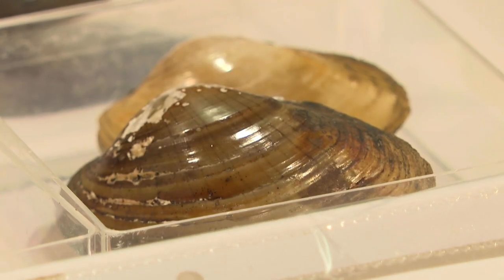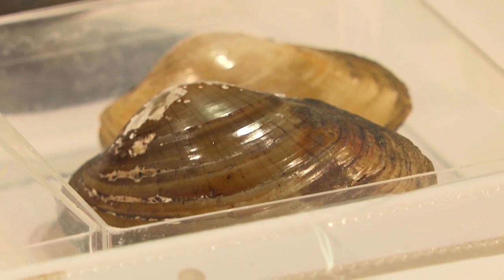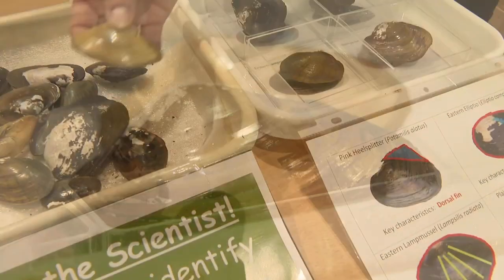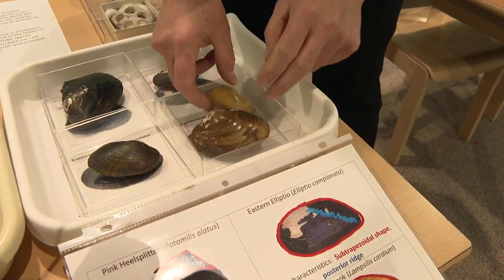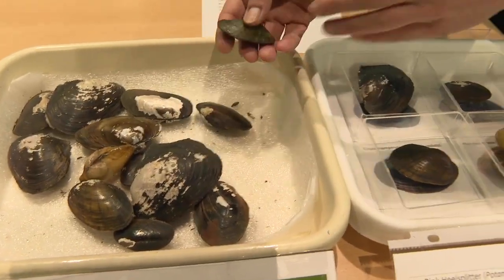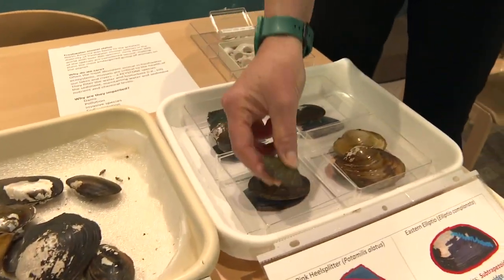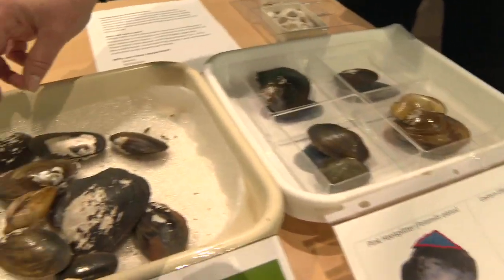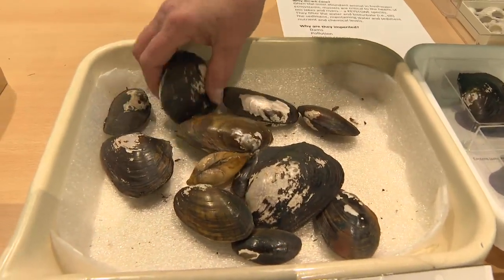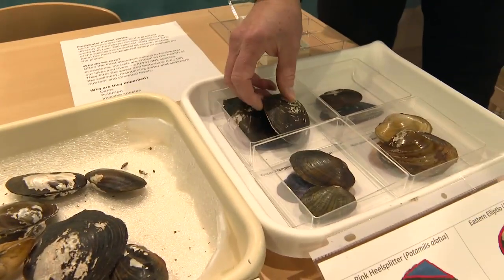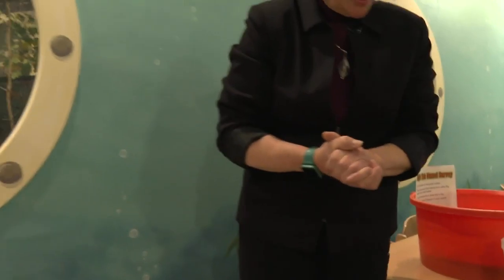And here are just 4 species that they can try to sort to identify mussel types, whether they're based on color, like this bright yellow one, or based on having beautiful rays on the outside of the shells. This is an eastern elliptio, or eastern lamp mussel, or the shell shape having this big spike on the side. So that's something that they'll be able to experience.